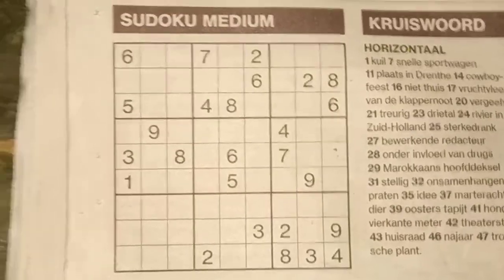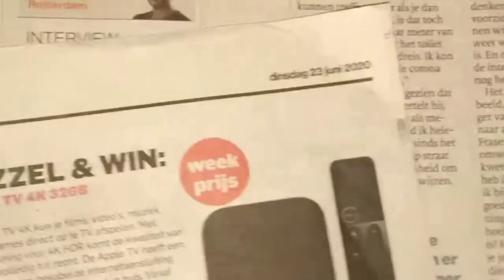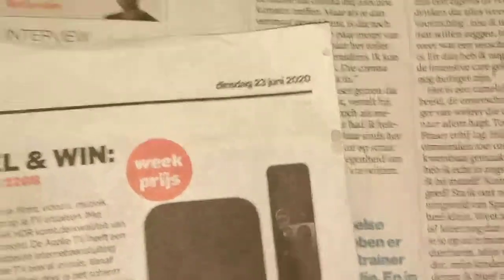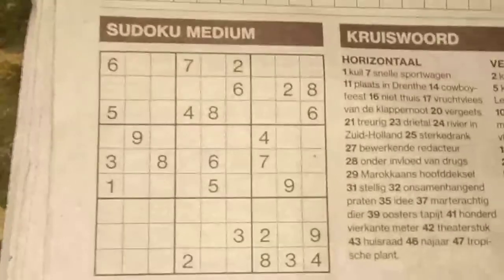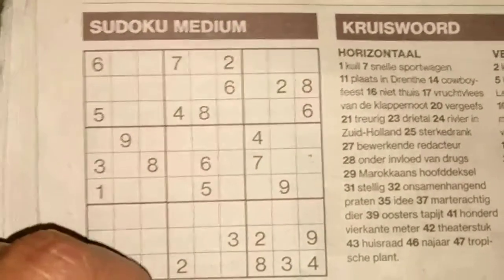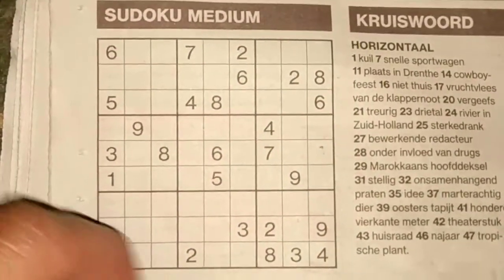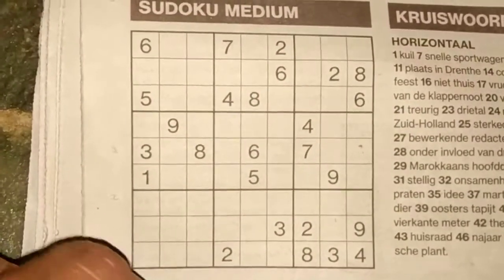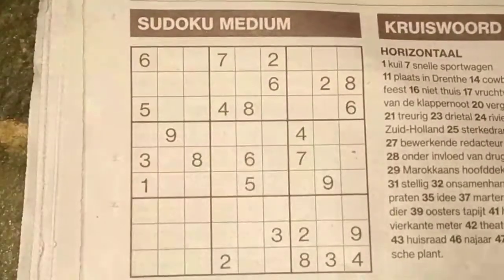Today in the daily newspaper on Tuesday, June the 23rd, 2020, we have only one regular Sudoku. It's a medium Sudoku. So let's get started.